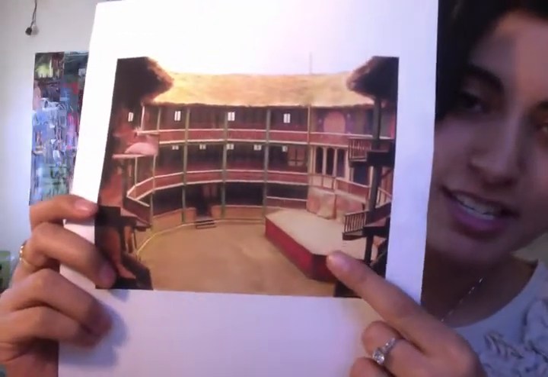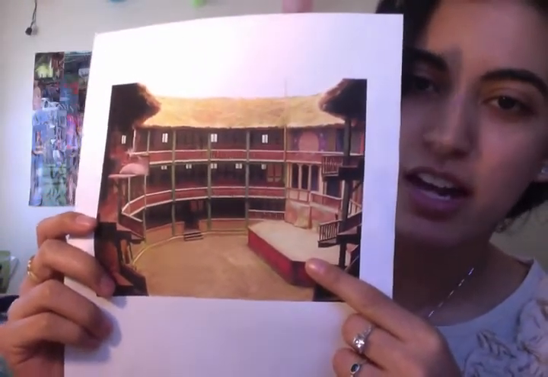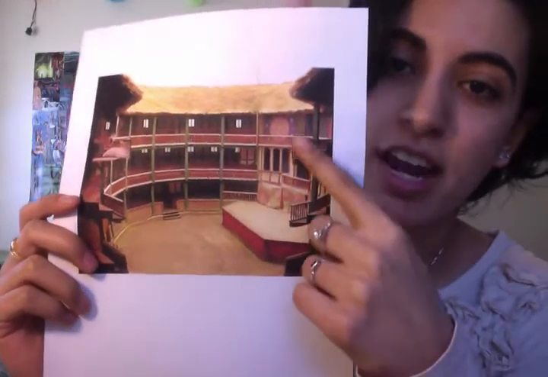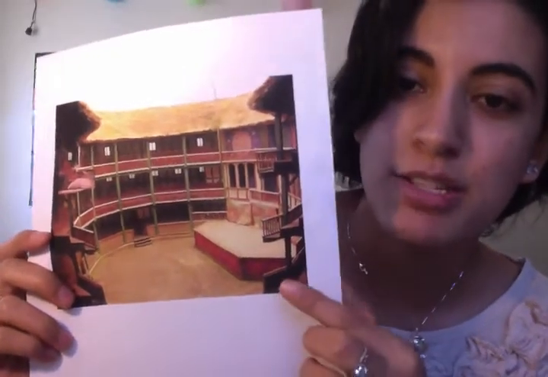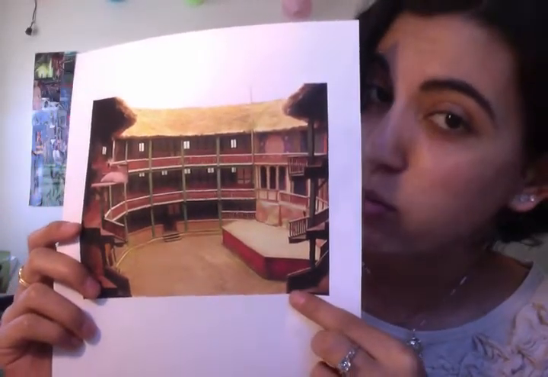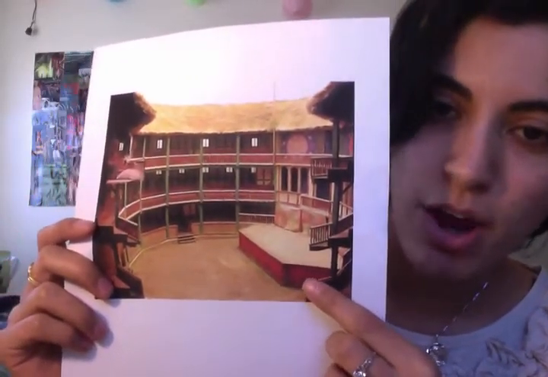So the other thing that's important to note, this is really different, is the stage itself, right? So this stage has a name. It's called a thrust stage because it's literally thrusting out from the back wall, as you can see, and it's surrounded on 3 sides instead of 1 by your audience. So there's actually going to be audience here and audience over there. Okay, so we know a little bit about the building we're in. But who are your actors going to be?